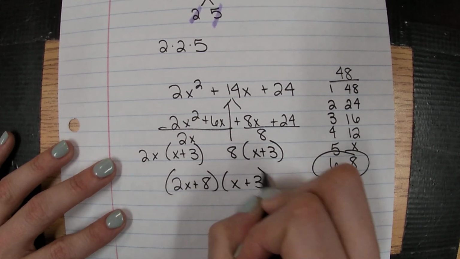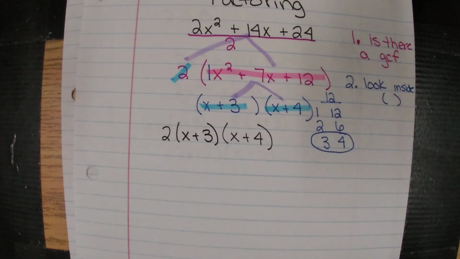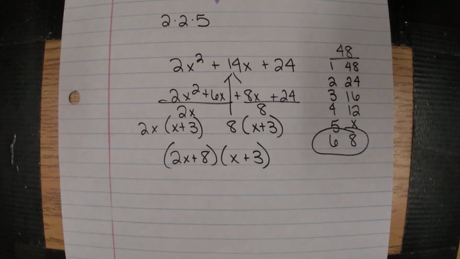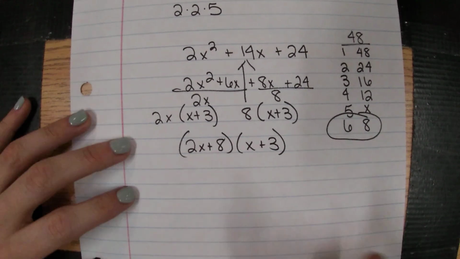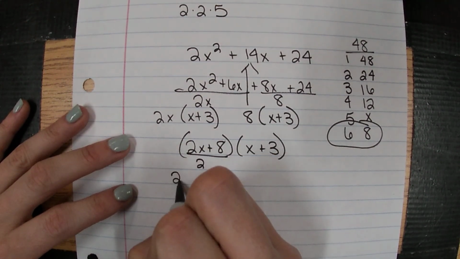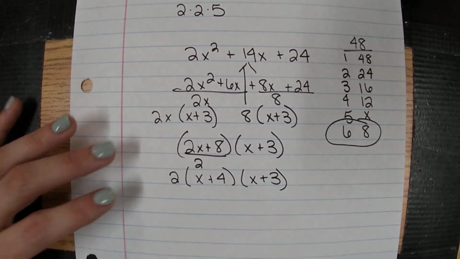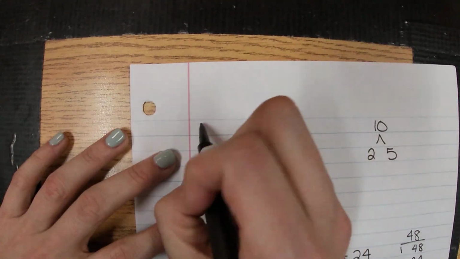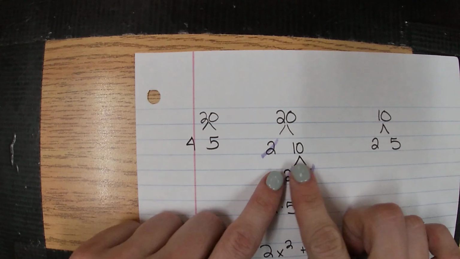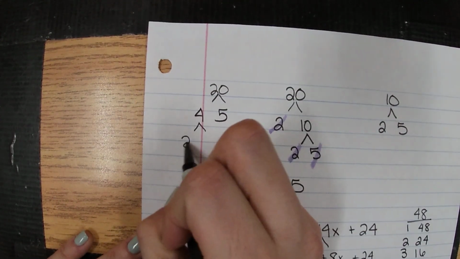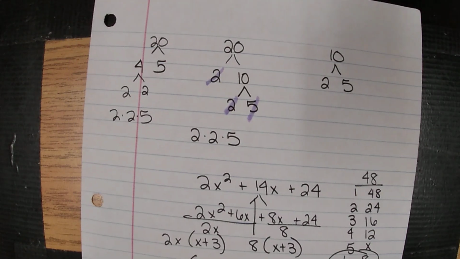Okay, you get this 2x plus 8 and an x plus 3, and you might go, but that doesn't match the answer that we got over here. Well, you're just not done yet, right? If you look, this 2x plus 8 has a GCF that we could factor out of it. Just like if we were prime factoring 20, someone could have split 20 into 4 and 5 to start with. That doesn't match what we did over here, but if we kept factoring, we would get down to that exact same answer eventually.